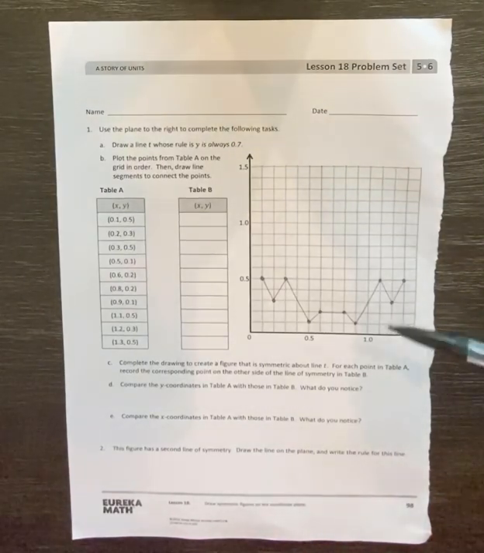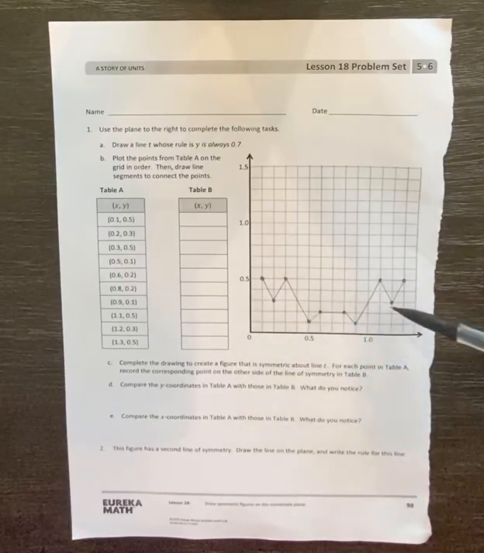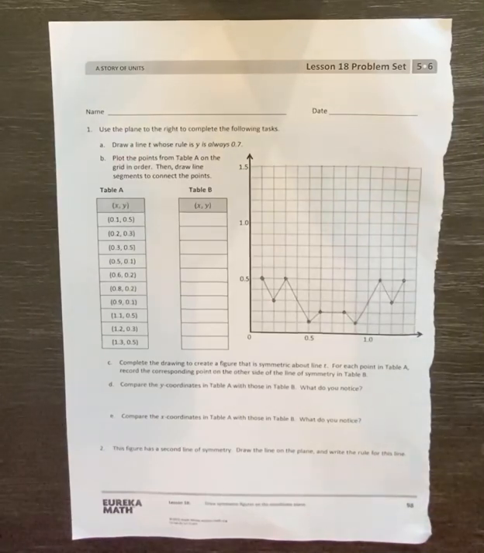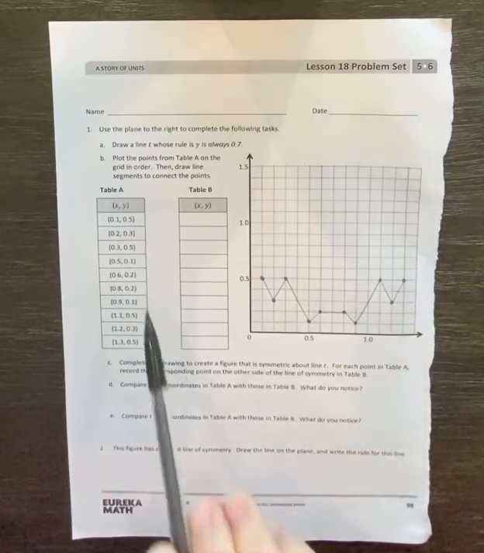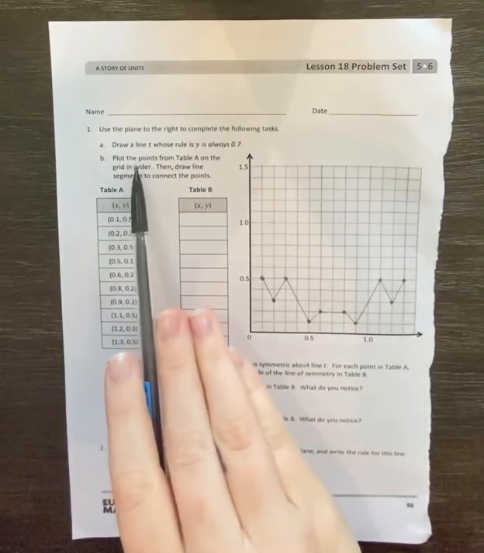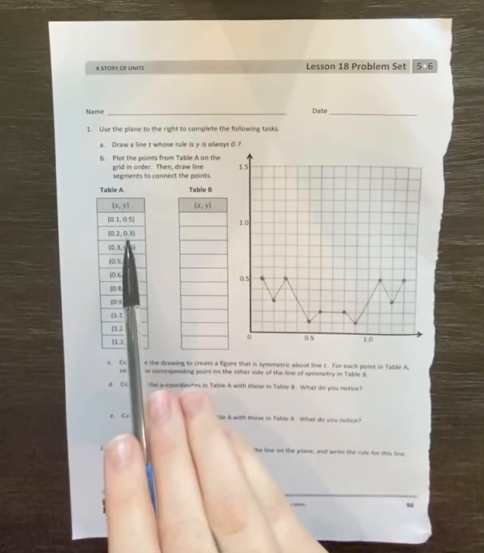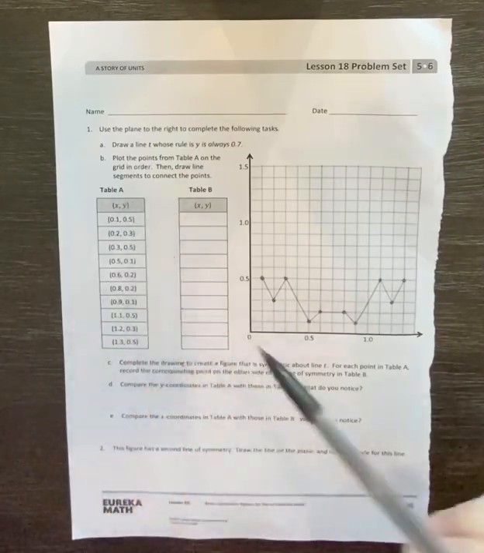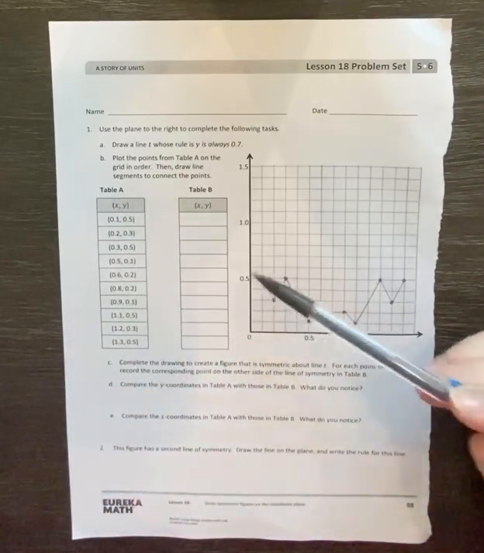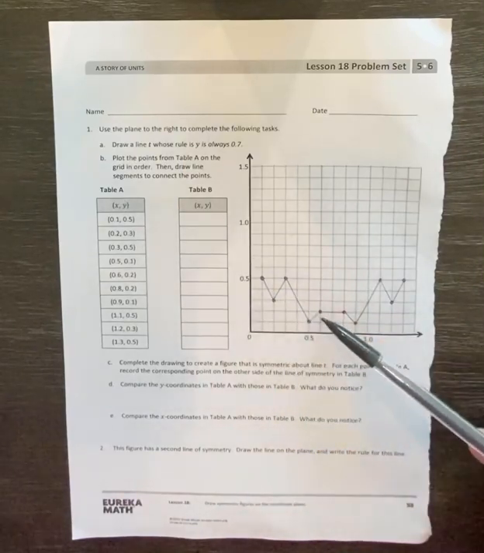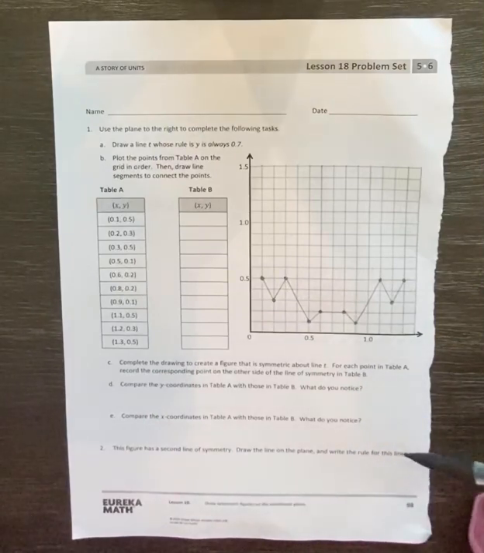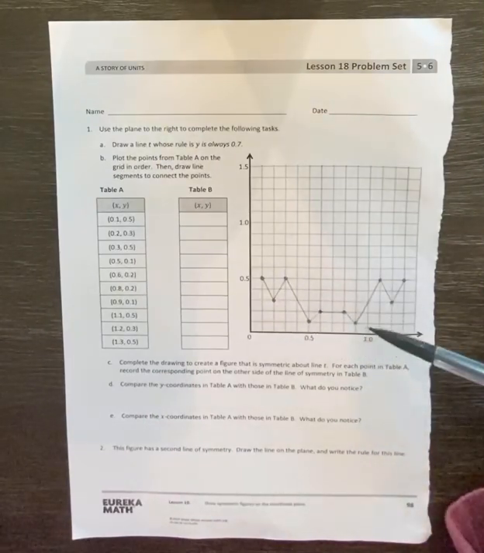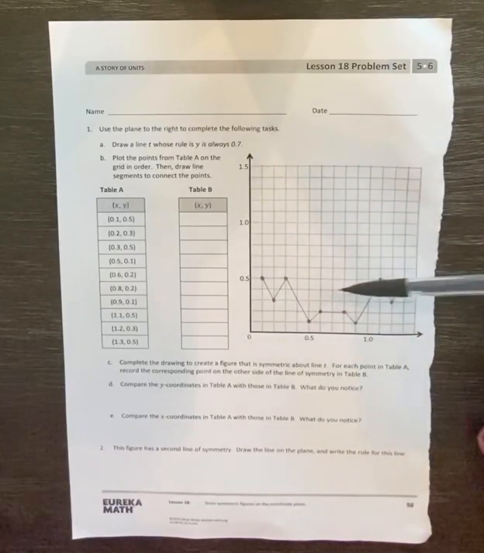If you notice, I've already done part of this page just to show you what we're going to be working with. I'm on page 98, by the way. What was drawn down here was step B in number 1: plot the points from table A and then draw the line segments to connect the points. So I first plotted each point in table A, and then I connected them with a straight edge. That's what you're seeing here. We're going to do the other steps together.